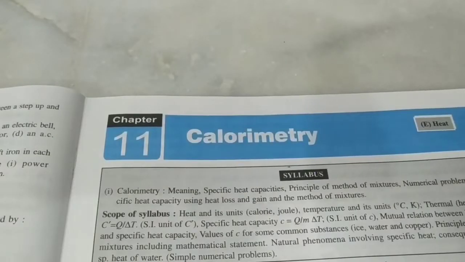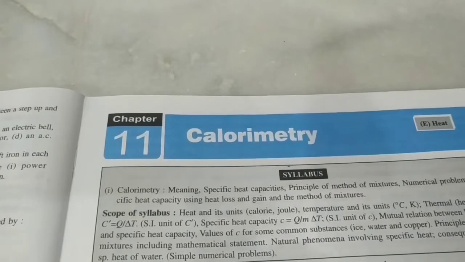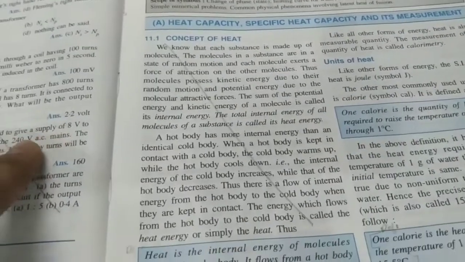Let's study 10th standard ICSE Physics, Chapter 11, Calorimetry. Calorimetry relates to heat and the transfer of heat. So first we need to understand what is heat.